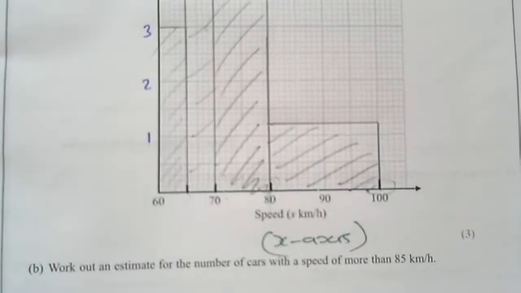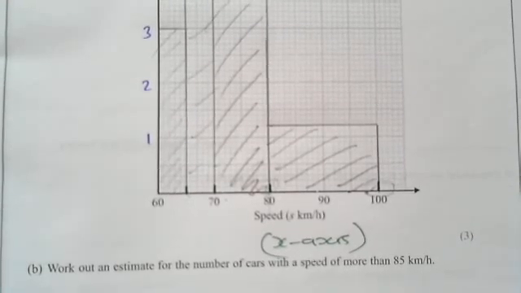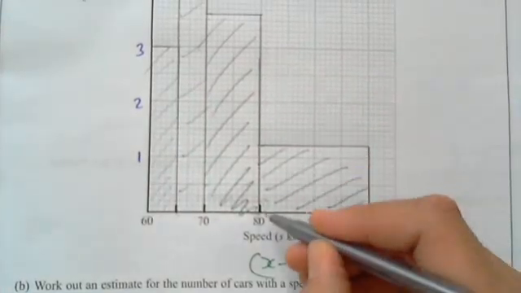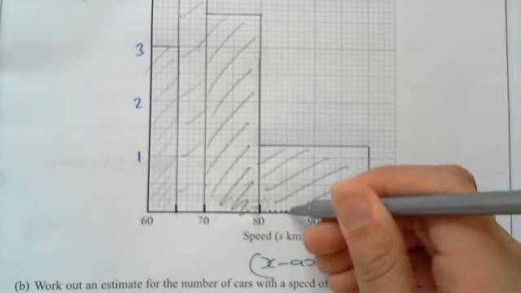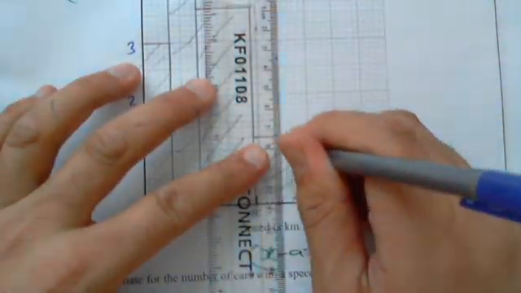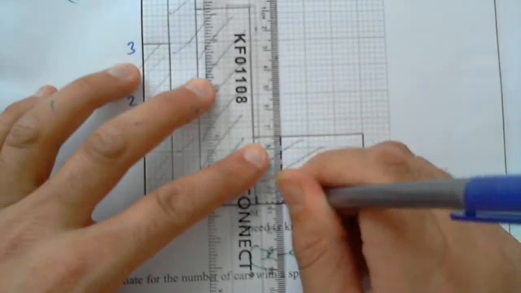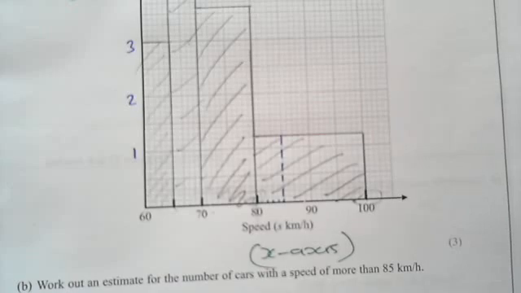Work out an estimate for the number of cars with a speed of more than 85 kilometers per hour. So what we need to do, we go to 85 kilometers per hour. And what we need to do now is to work out an estimate.